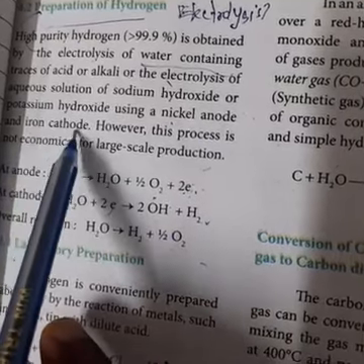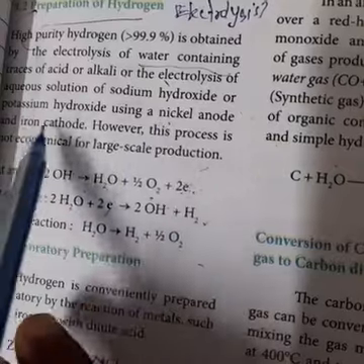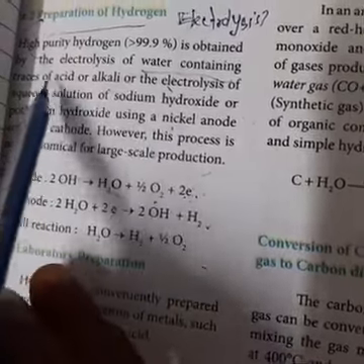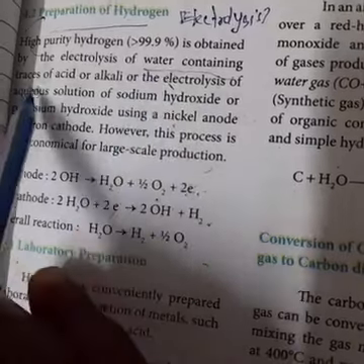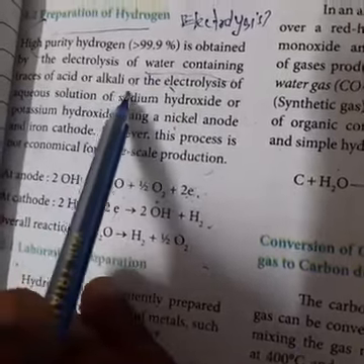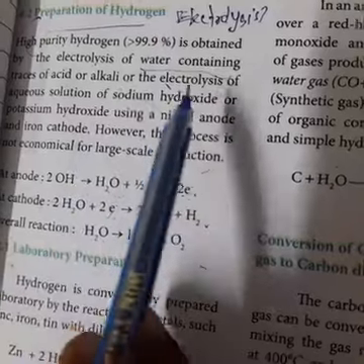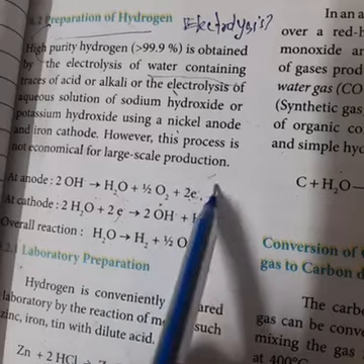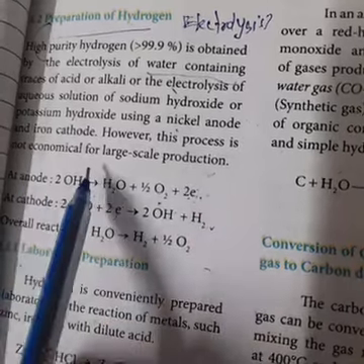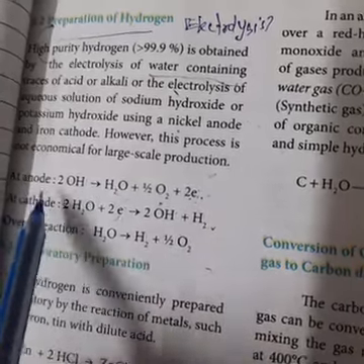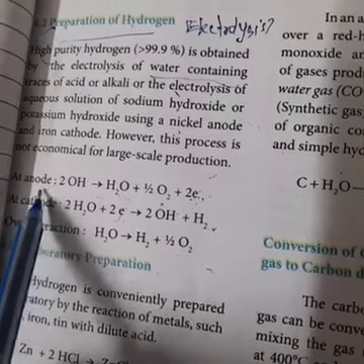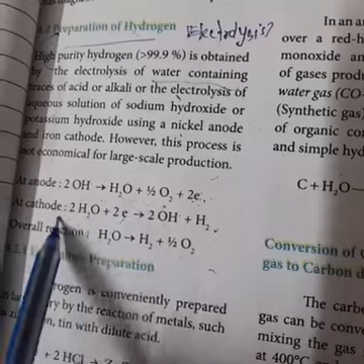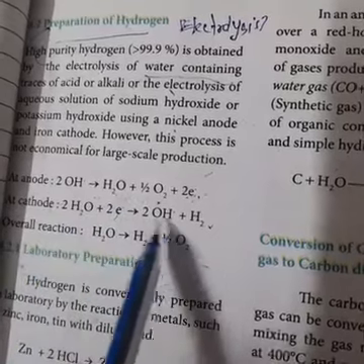Which one is the anode here? Nickel is the anode and iron is the cathode. Which one is the electrolyte we are using here? Water containing traces of acid or alkali. However, this process is not economical for large scale production. There are two reactions here: an anodic reaction and a cathodic reaction. At the anode oxidation takes place, at the cathode reduction takes place, and then we get the overall reaction.